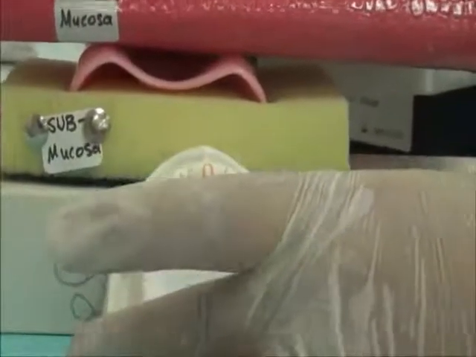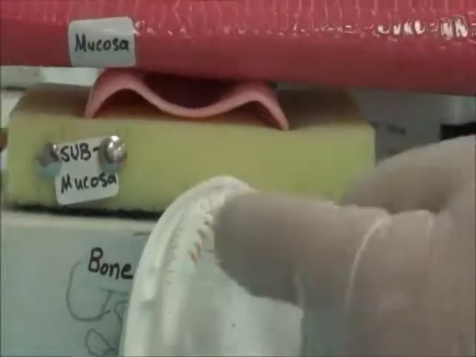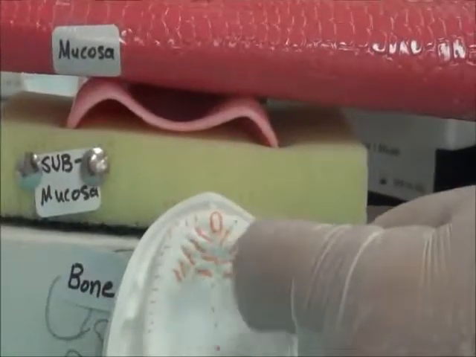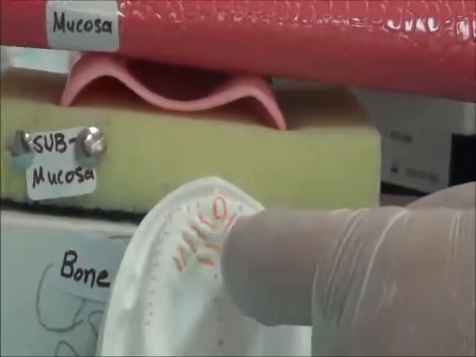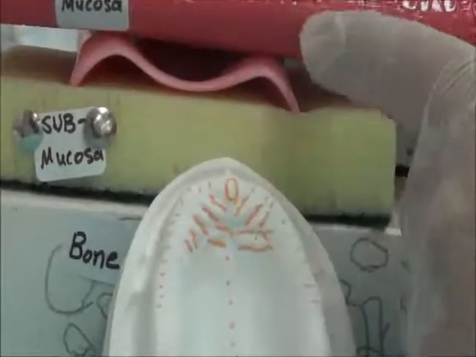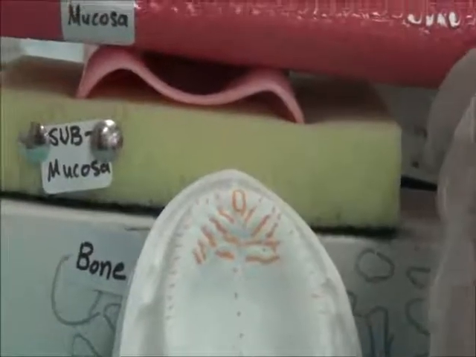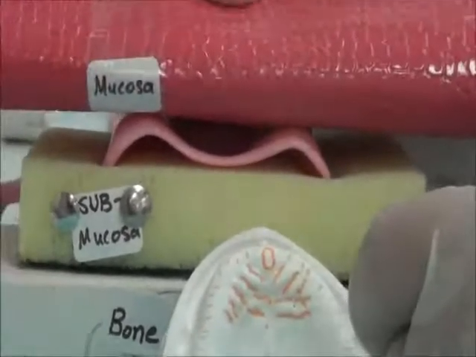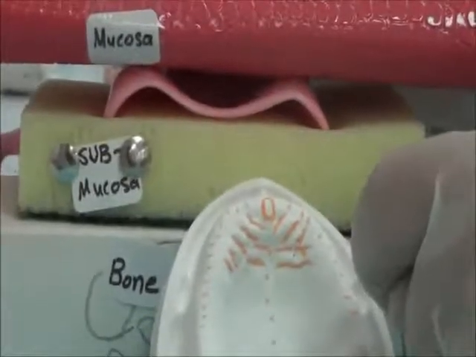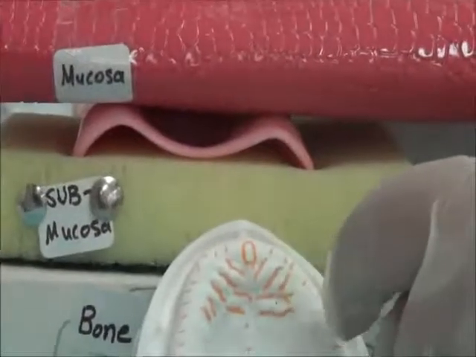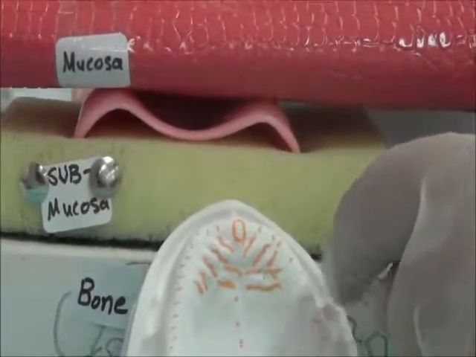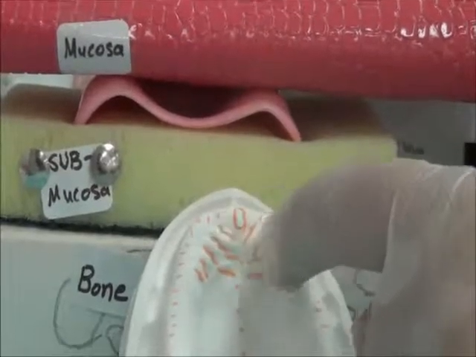And another reason why we need to relieve are the rugae areas here. This rugae area is a bit rough. This irregularity in the mucosa layer, or in the surface of that tissue, if under pressure, it will be squeezed underneath the denture and would not tolerate the denture pressure. So we need to relieve the rugae area.